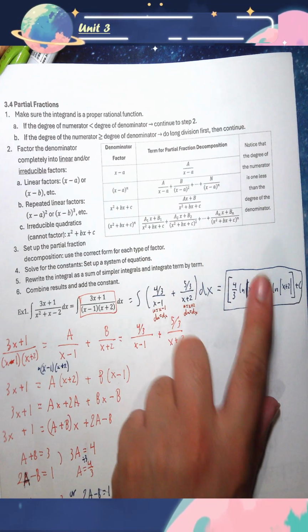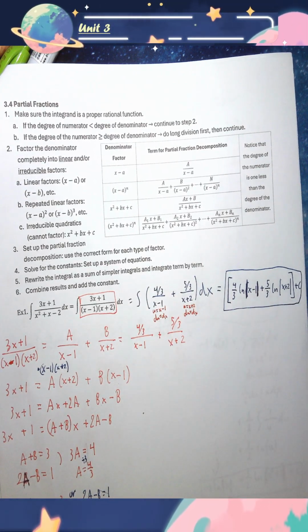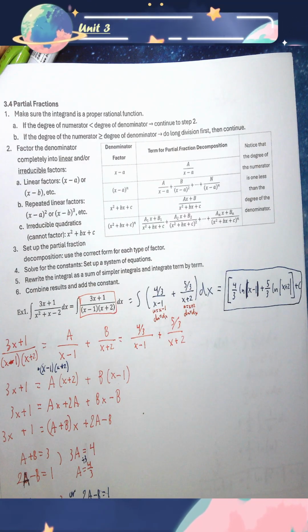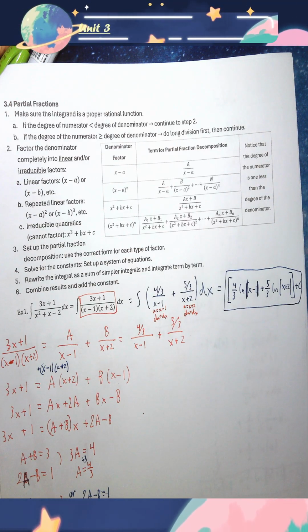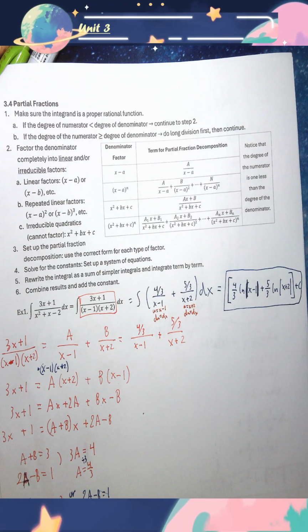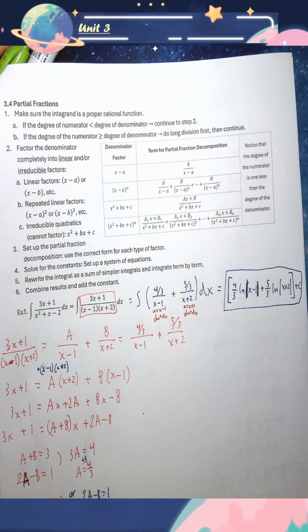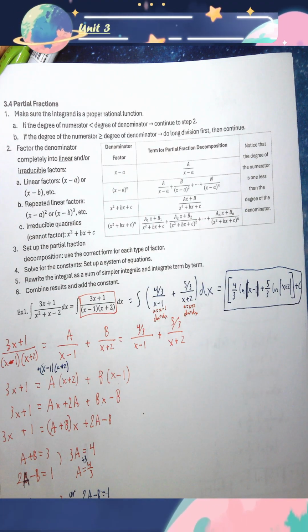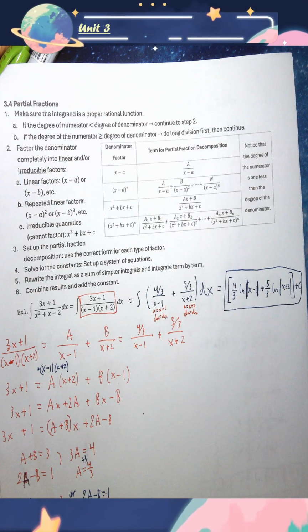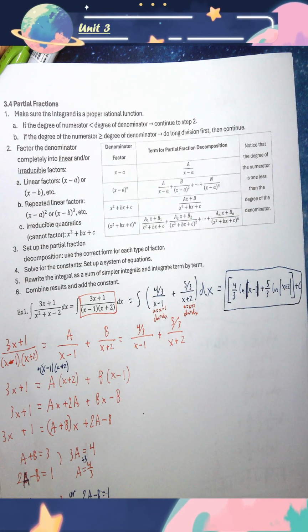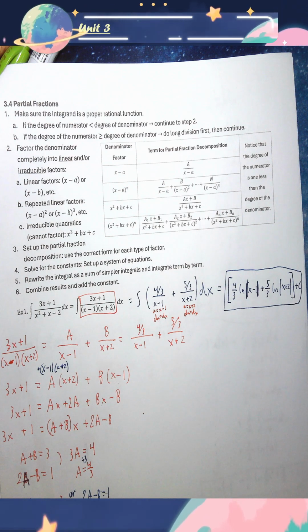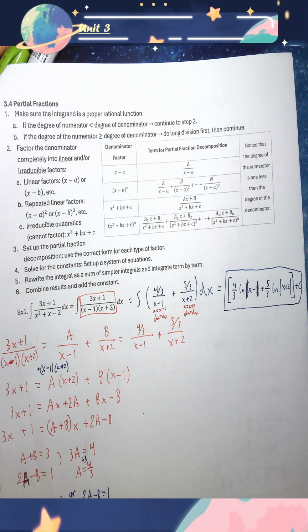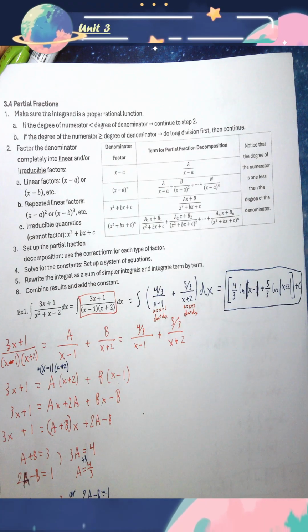I'm going to skip the u substitution portion of this problem, but we know that we're doing u to be x minus 1, so du is dx. And similarly, we know we're doing u to be x plus 2, so du is dx. I was going to do the definite integral format, but we technically don't have to.